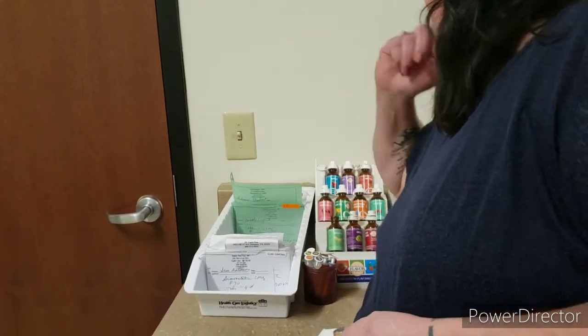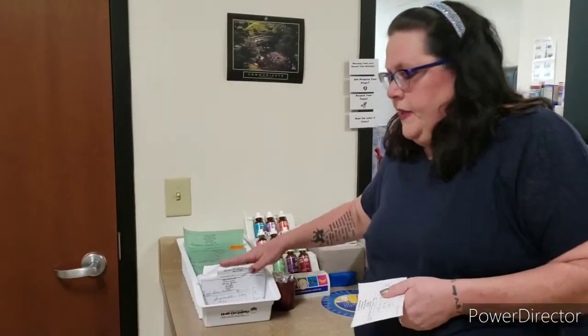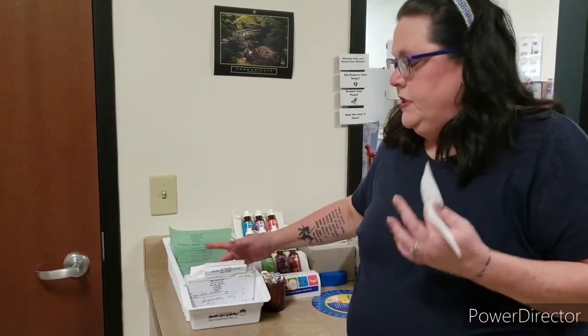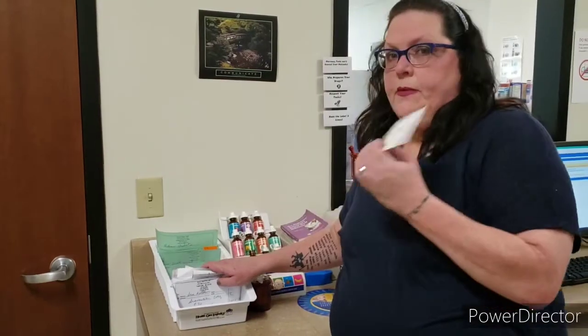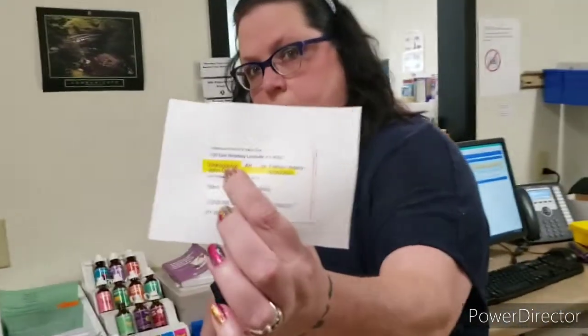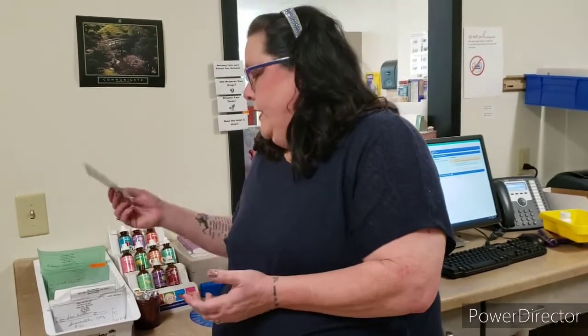So medications like Xanax, promethazine with codeine, they can be filed back here. And then all the other medications that aren't controlled get filed here by the prescription number. So the prescription number is there on the prescription, so that if we needed to pull this prescription for whatever reason, we'd know exactly where to find it. It would be in order with the other ones.